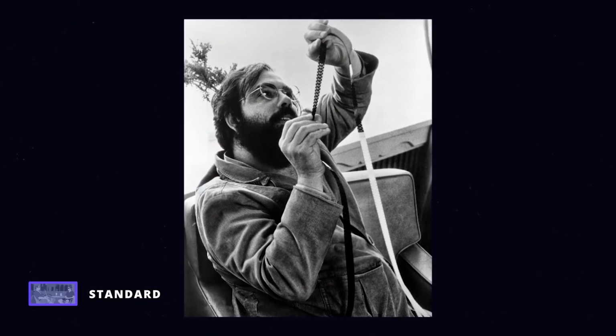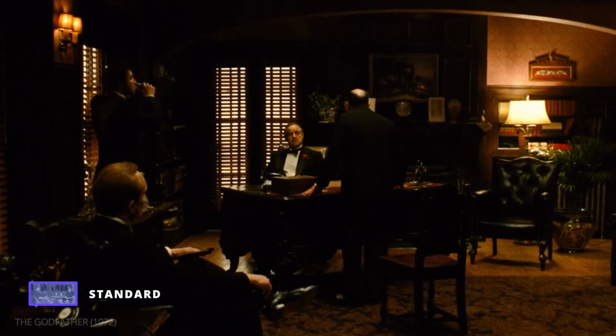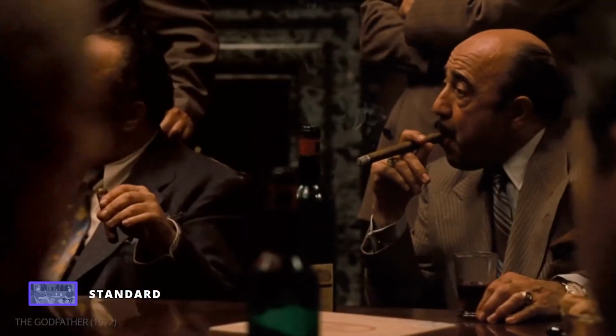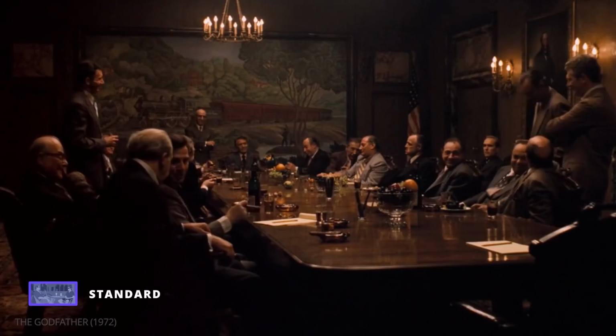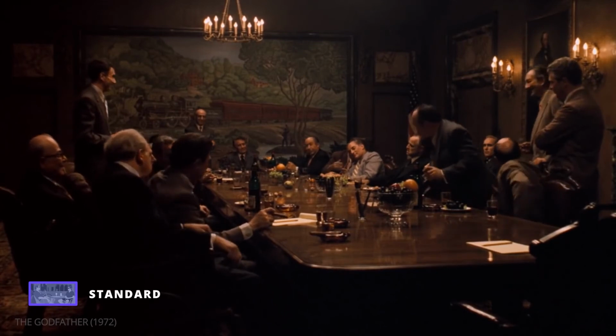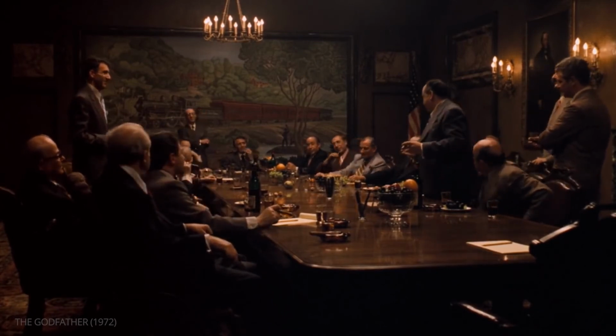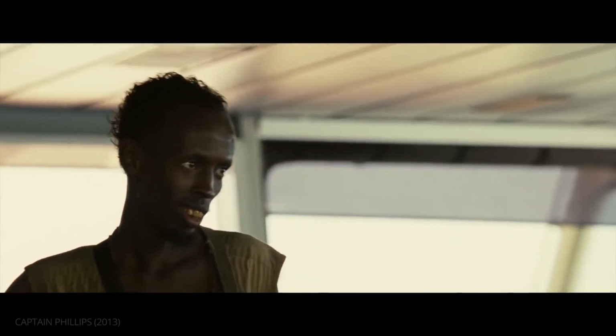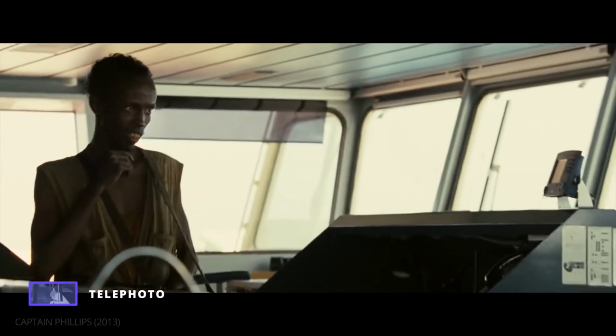It is said that Francis Ford Coppola shot the majority of the film on a standard 40mm lens, perhaps to ensure an unbiased, neutral look into organized crime. And finally, an example using a telephoto lens.